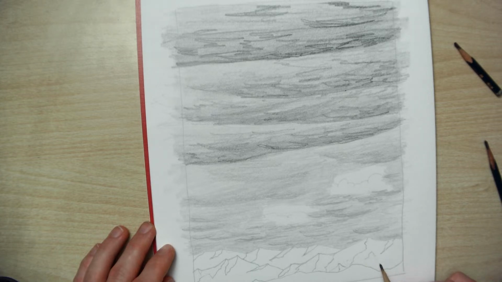Maybe there's one shape right here and another shadow right there. Let's get some down here as well. Maybe right here, like this.